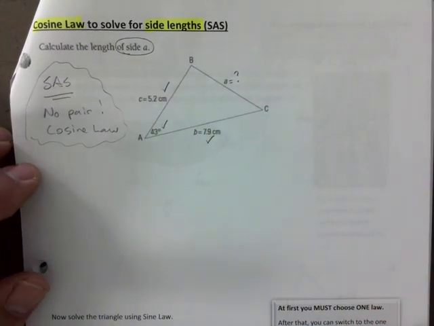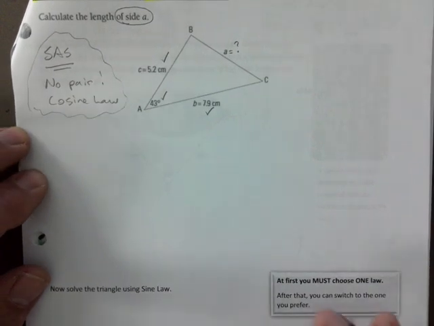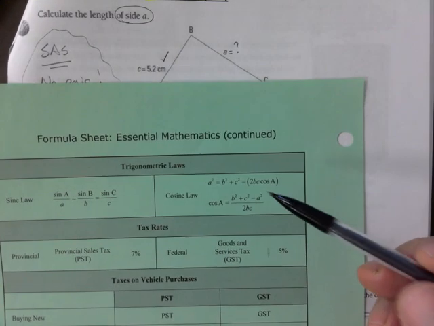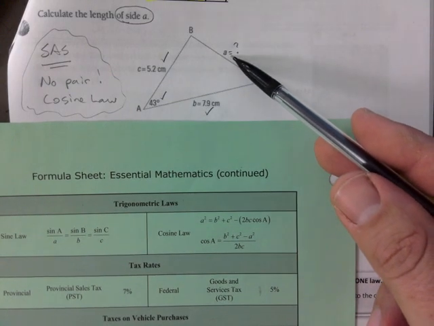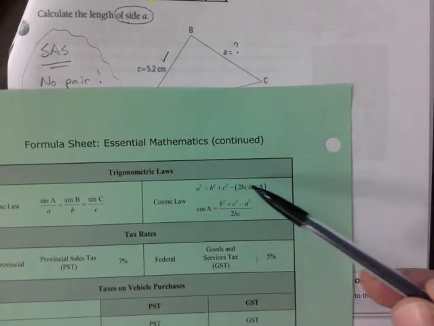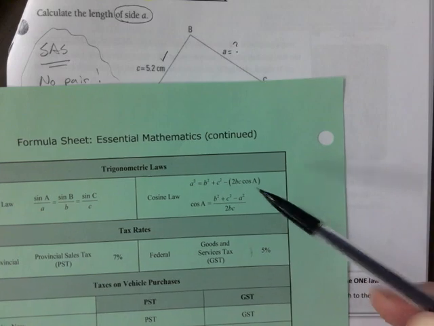So here we go. That means, right, on your formula sheet, that you have to use this one. Your only option to find that side is this version of the formula. Okay.